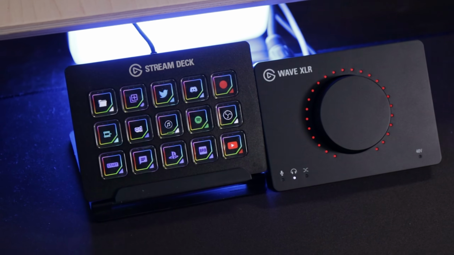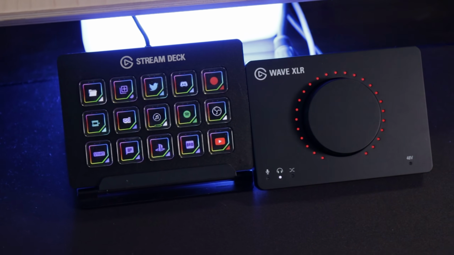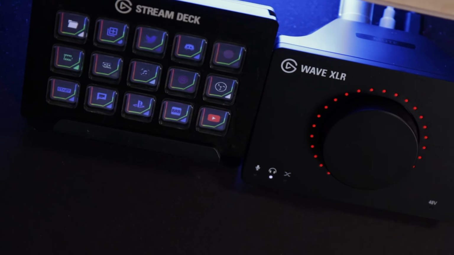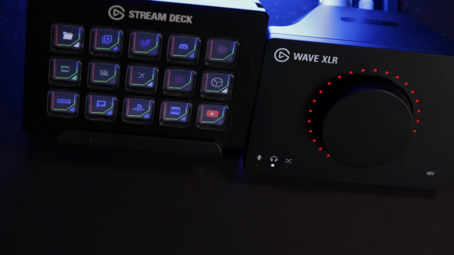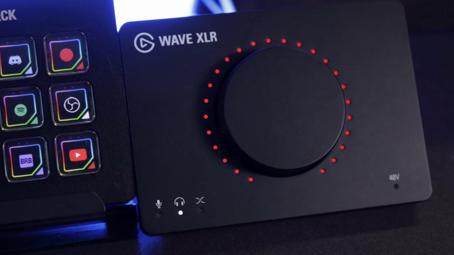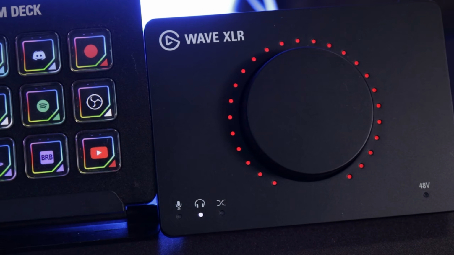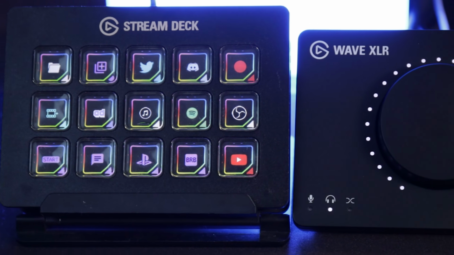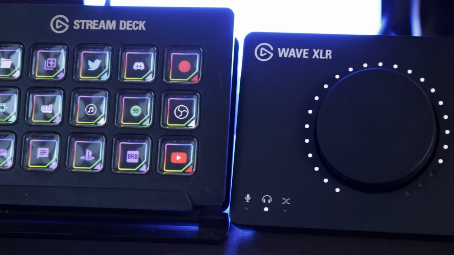Plus, the Wave XLR is about 15% the size of the GoXLR, meaning it takes up a much smaller footprint on my desk. And if you place the Stream Deck and the Wave XLR next to each other, they kind of match together, which also looks really good, meaning that I don't just have a Stream Deck on my table anymore with a GoXLR. Now I have these two items that kind of fit together and work really nicely on this setup.